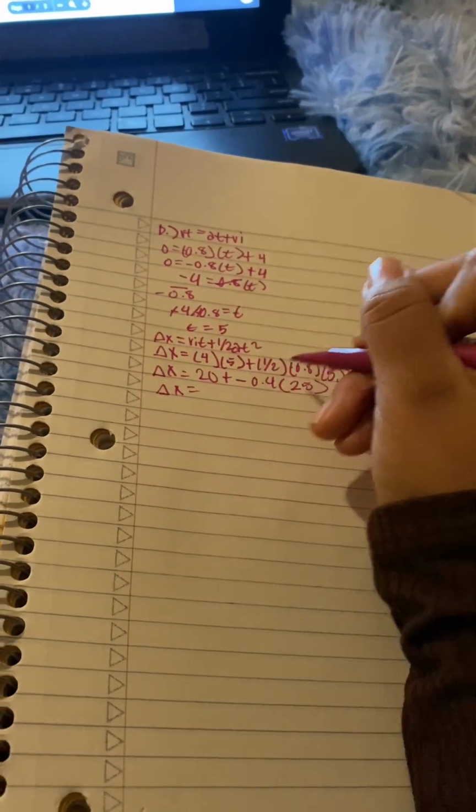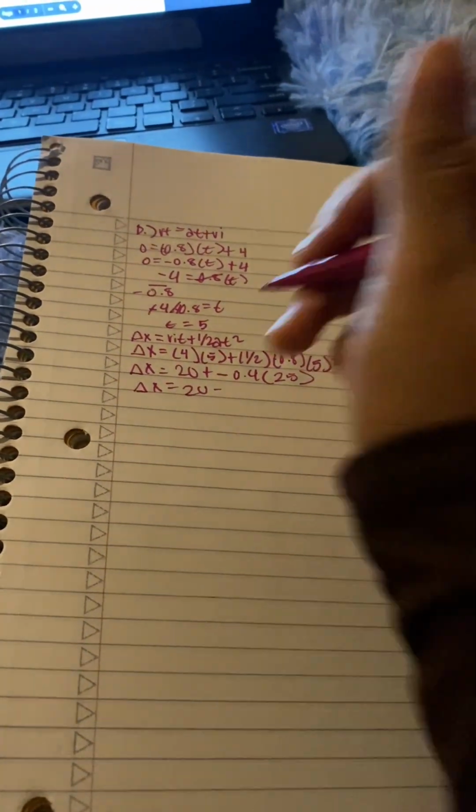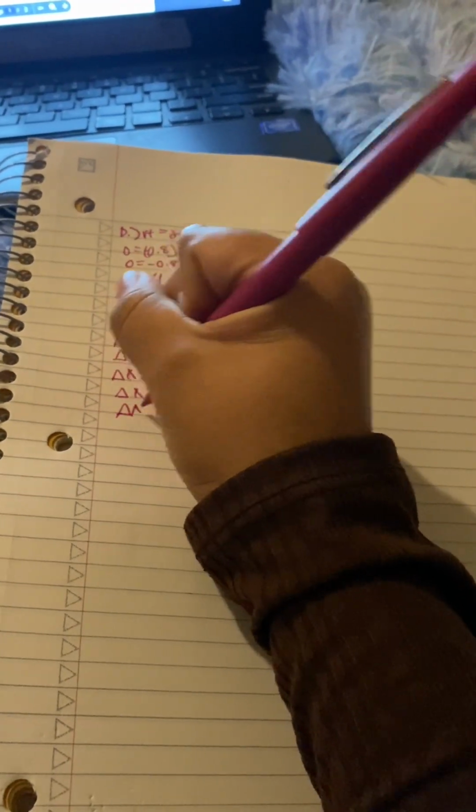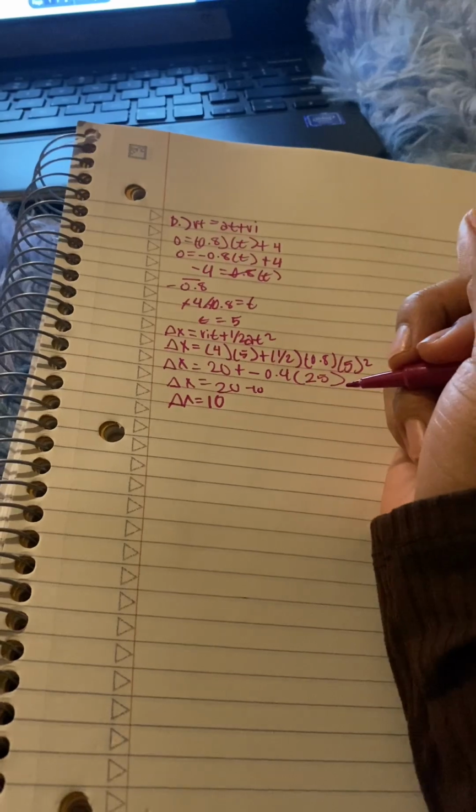Change in x equals 20 minus 10. Change in x equals 10. It's part D. And then part E is asking to calculate the block's average speed during the horizontal flat segment.